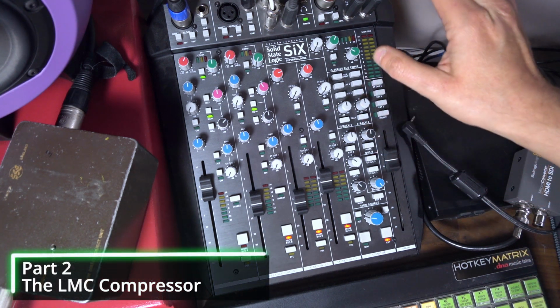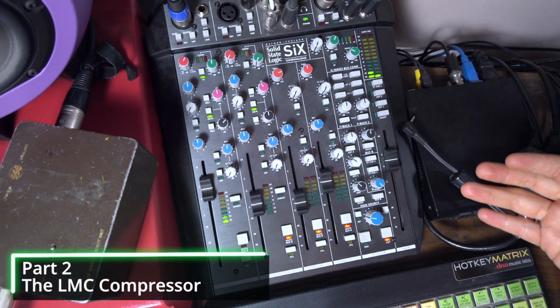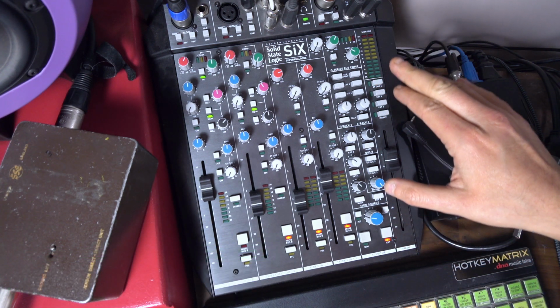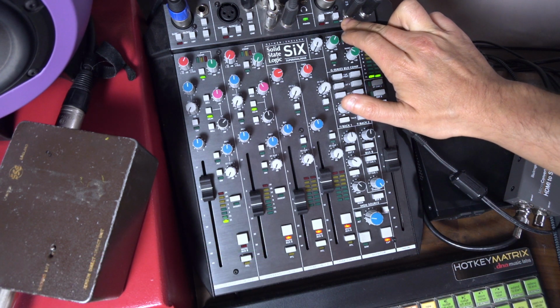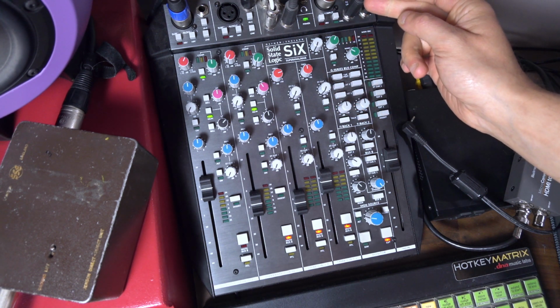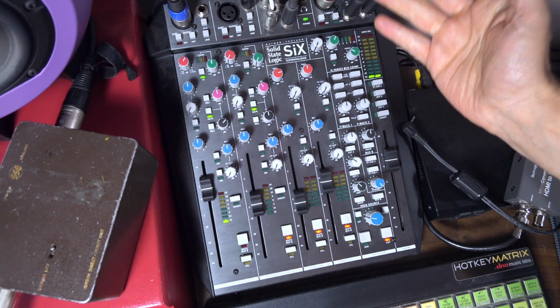Over here, for reasons I'm not entirely sure, SSL with the 6 desk, you can only access the Listen Mic Compressor via the talkback input. Don't know why, but that's the way they've done it.